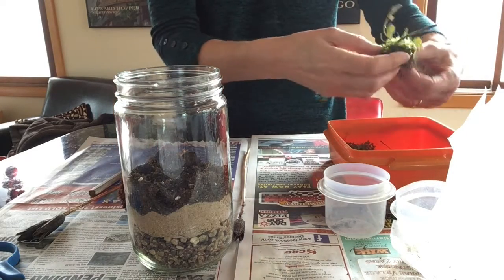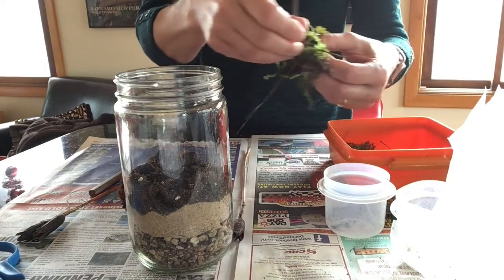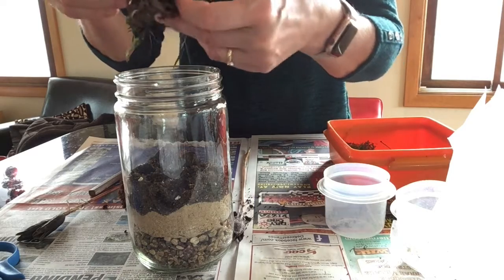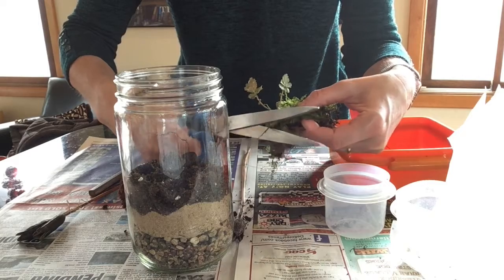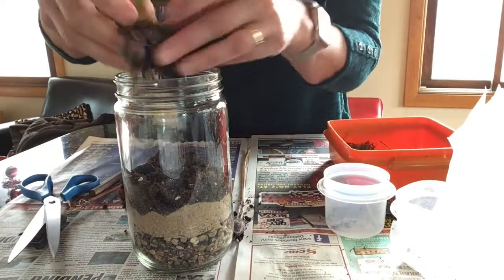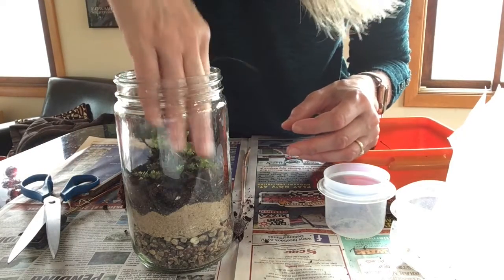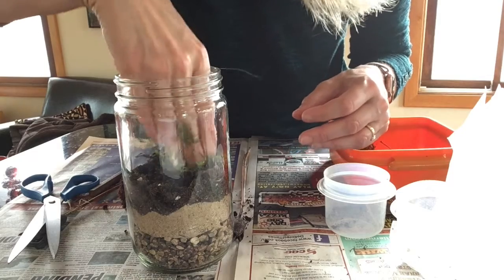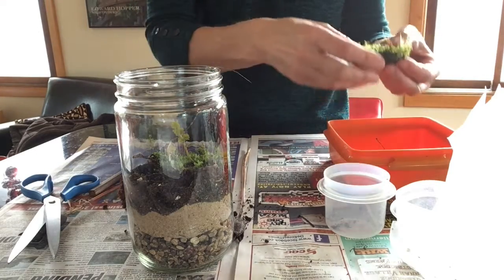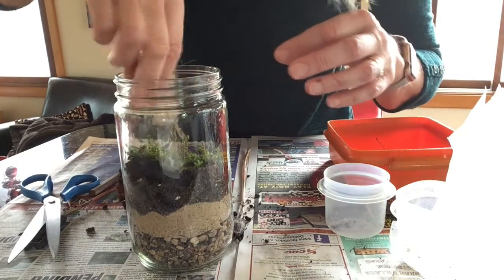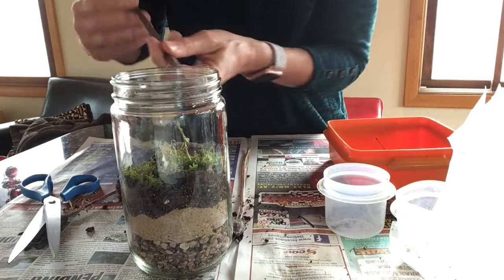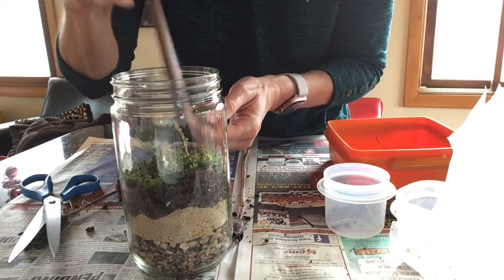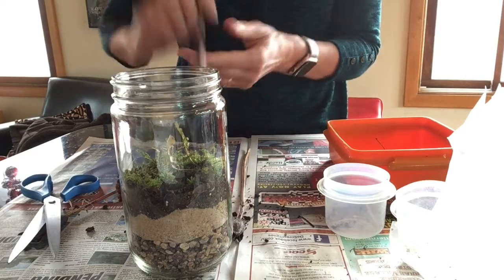I collected a little bit more of this moss, and there were some nice little plants in with that moss. I'm just going to trim some of these dry ends off. Down in there. A fan of the moss. Have a few other little plants that are coming up in there.